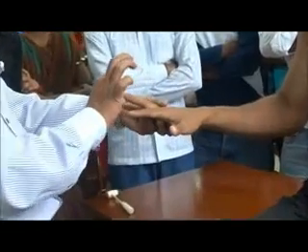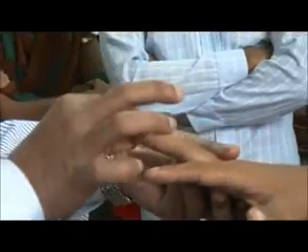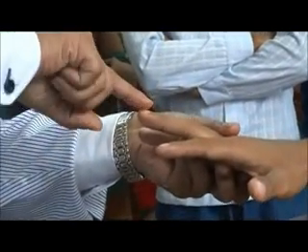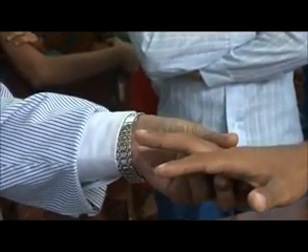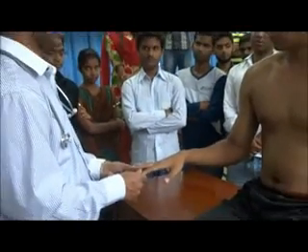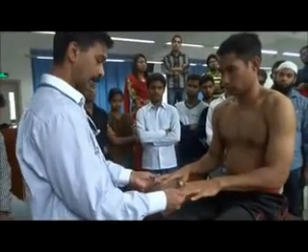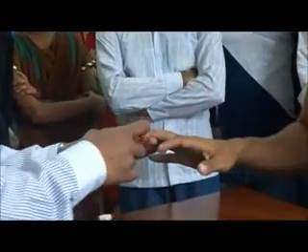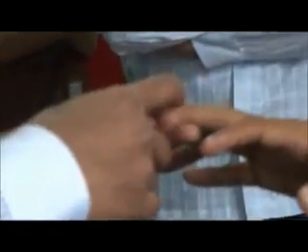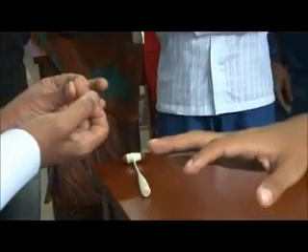Koilonychia we mainly see in the nail. Normally nails are convex, but if they turn concave, then it is called koilonychia. One main cause of koilonychia is iron deficiency anemia. And then you need to check clubbing. Clubbing is mainly swelling at the base of the nail.